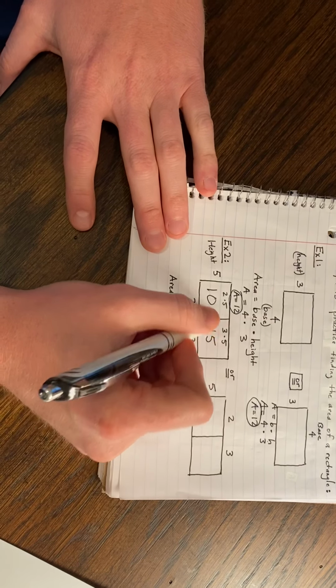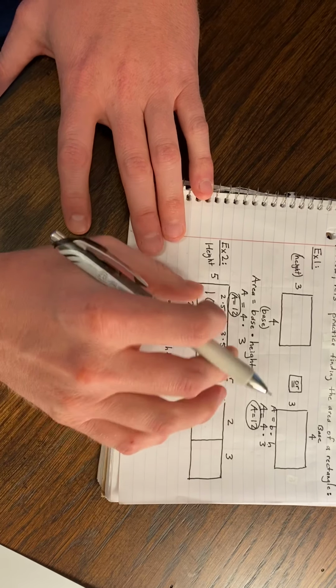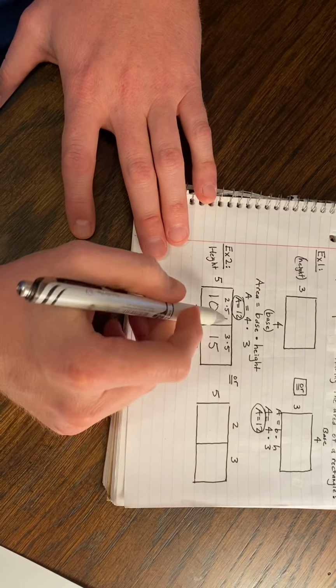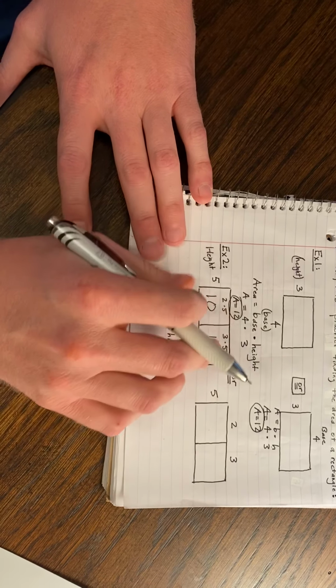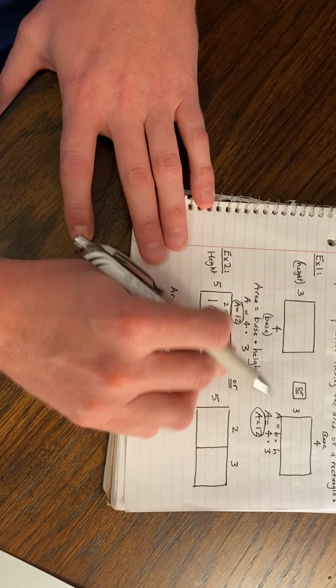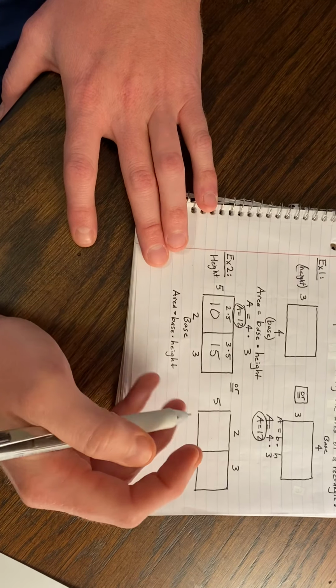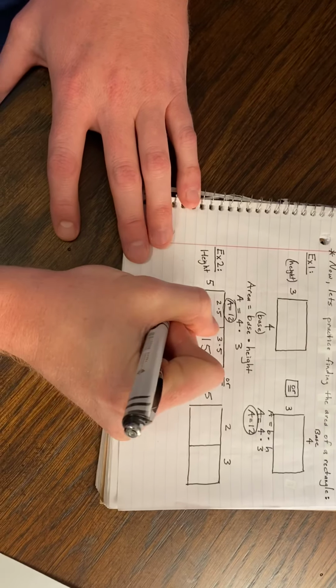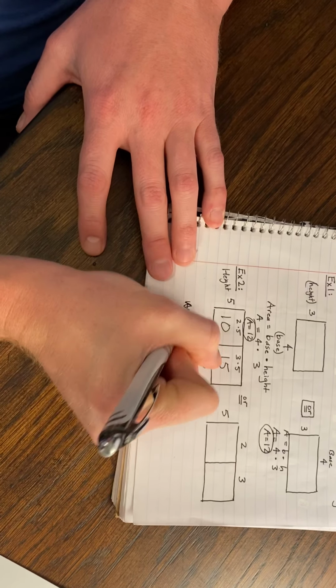So since we did all of our formulas, we have to go on the inside, which is 10 and 15. To get the area of a rectangle, you add up all the boxes on the inside, which is 10 plus 15. So it's really just going to be the area.